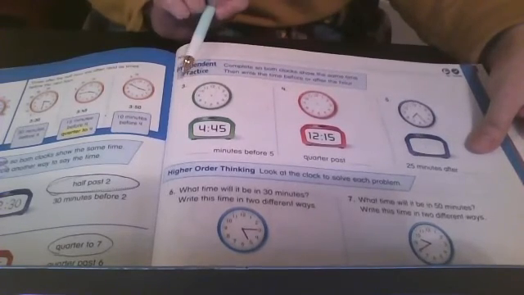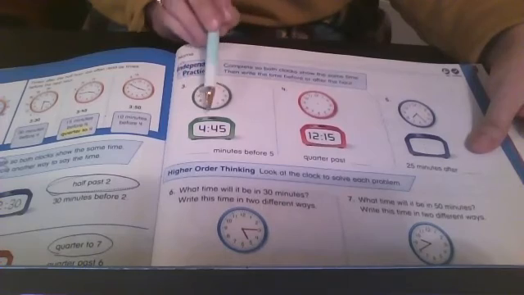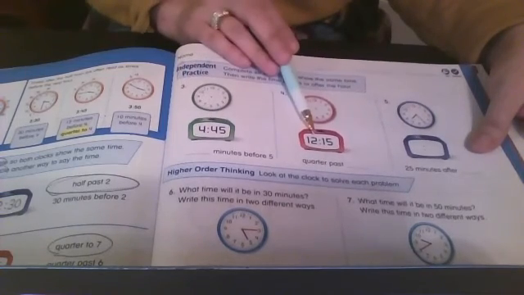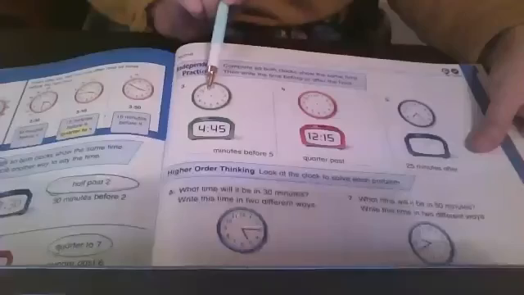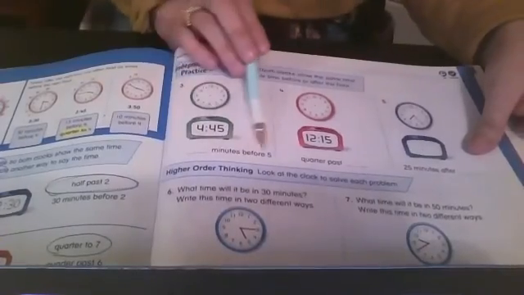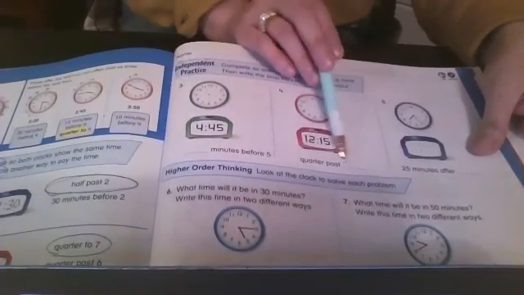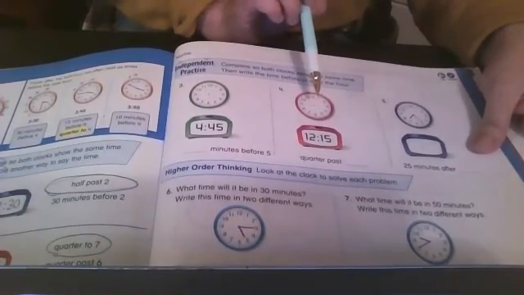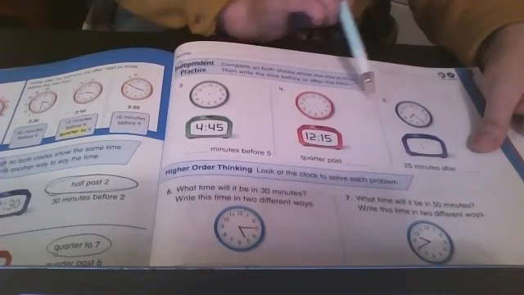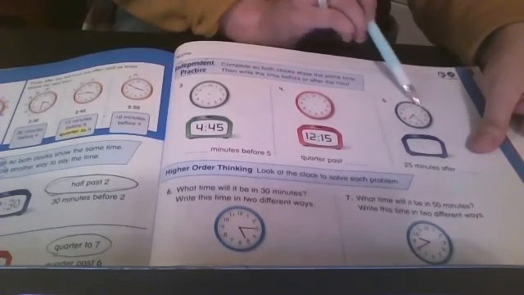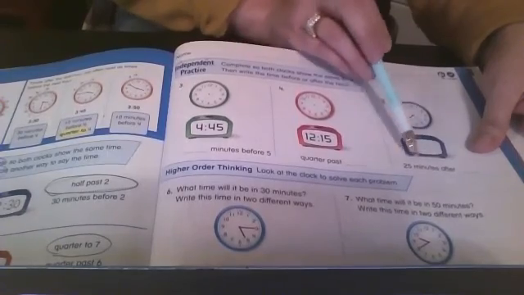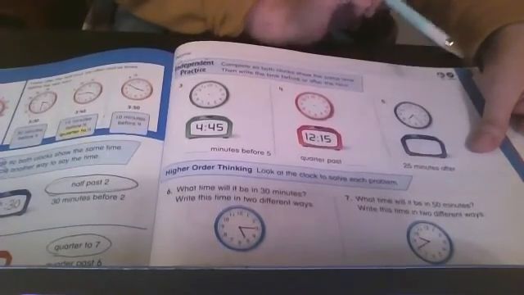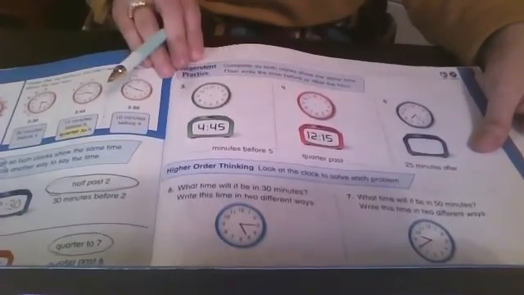Okay, so you can see in numbers 3 and 4, they give you the digital clock time, and you need to fill in the analog hands to show the time. And then you'll fill in the blanks here to show another way to say that same time. Okay, and then in number 5, they give you the analog clock, and you'll fill in the digital time. And then fill in the closed sentence to show another way to say that time.